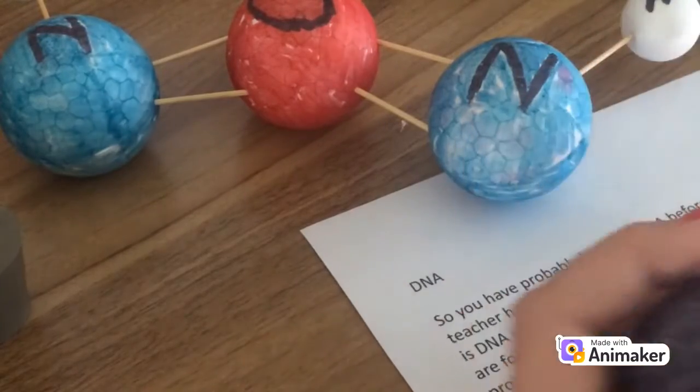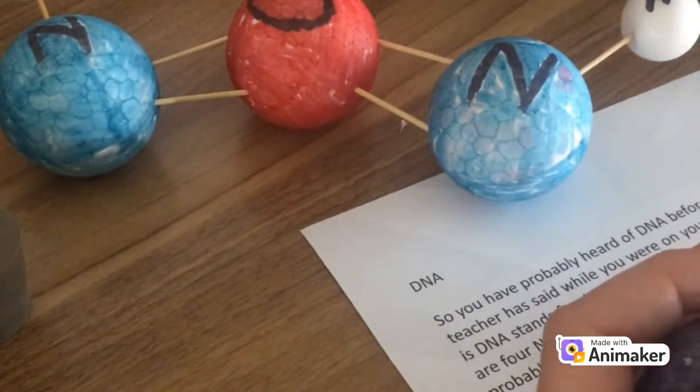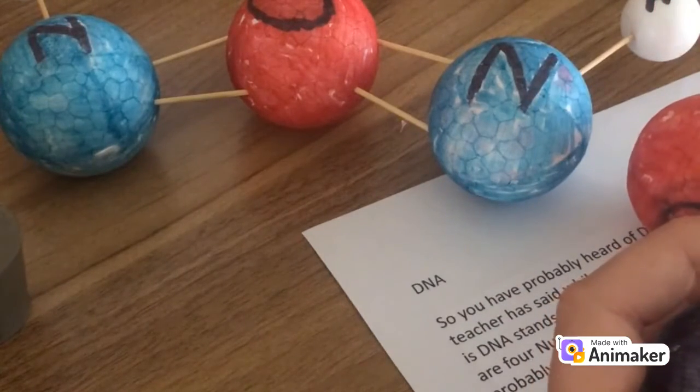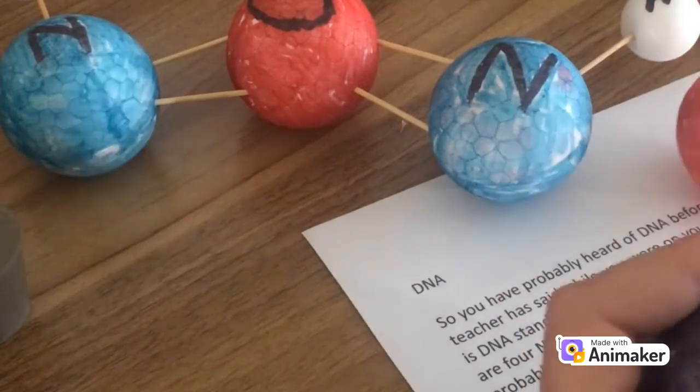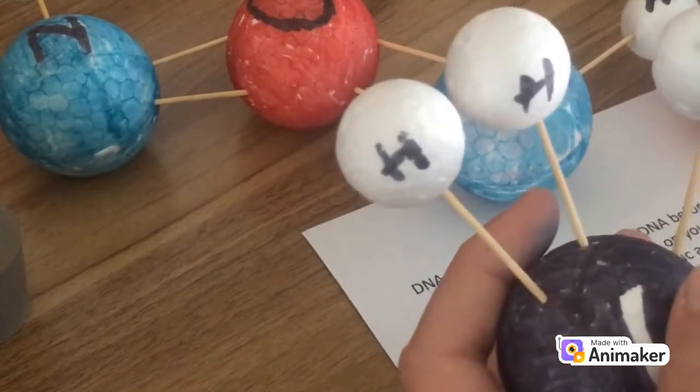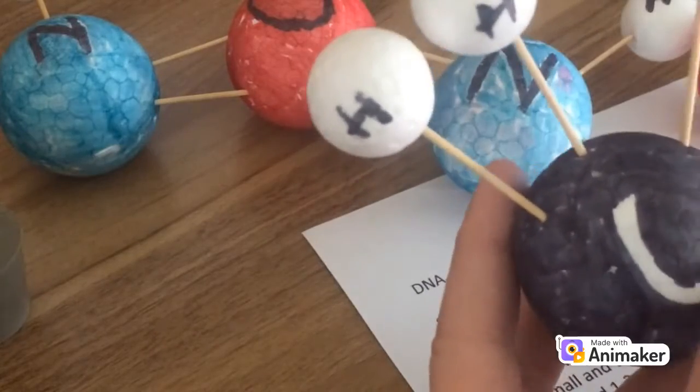Correct me if I'm wrong, but I think this bit here, if it was by itself, would be called carbon monoxide. But yeah, don't know. Not exactly. Haven't been into chemistry for a long time.